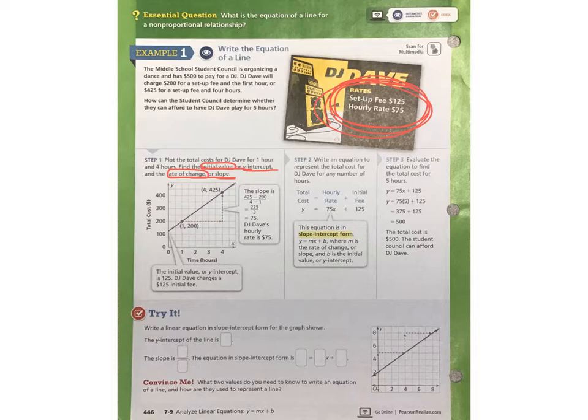So what I do is I go back to the problem and I look to see what information they've given us and how I can use that to set up the equation. So I see that he charges $200 for a setup fee in the first hour. There's that point right here on the graph. So 1 hour and $200, or $425 for 4 hours.